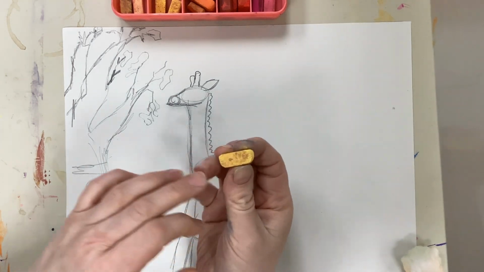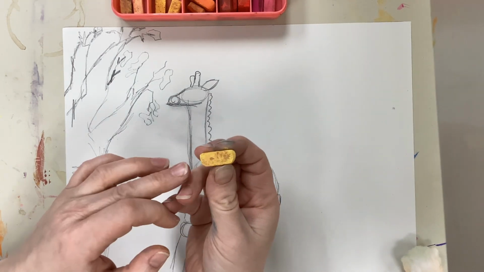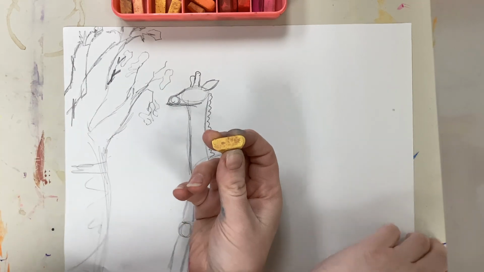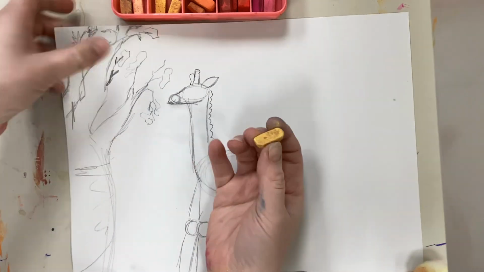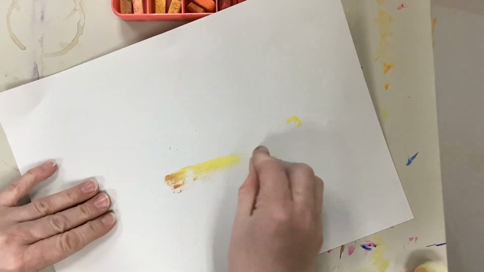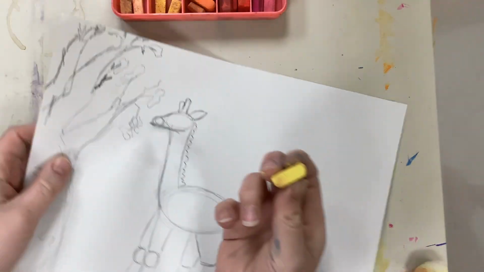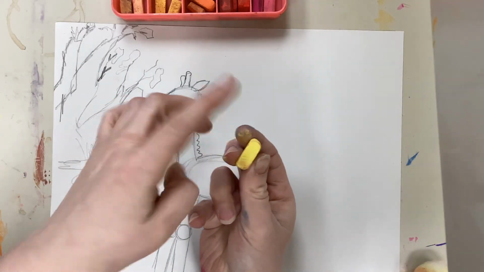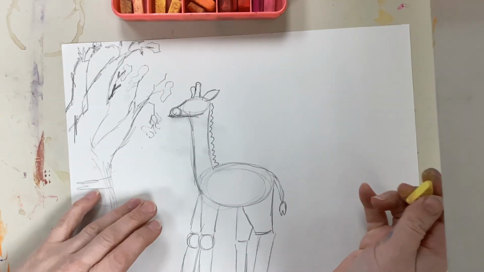You do want to be careful though, if there's a lot of schmaltz or whatever on the chalk when you start, funky other colors will show up. So you can always clear off the chalk on the back by rubbing it quickly. See there? Now it's nice and clean and it's ready to go.